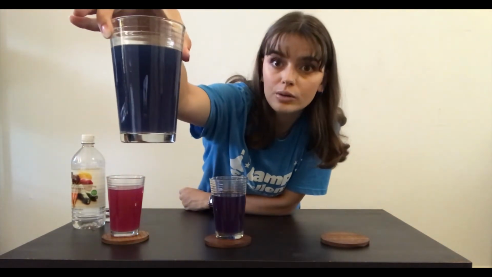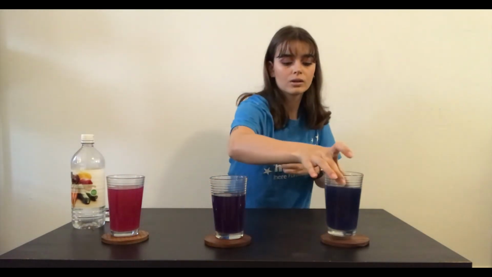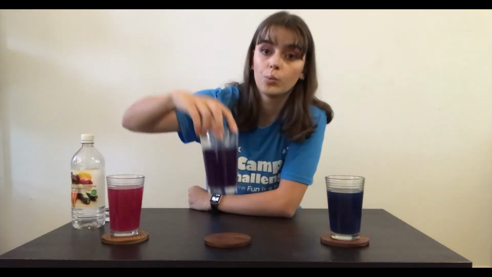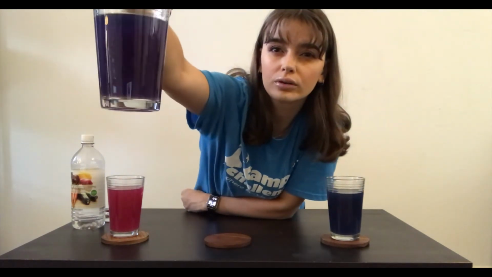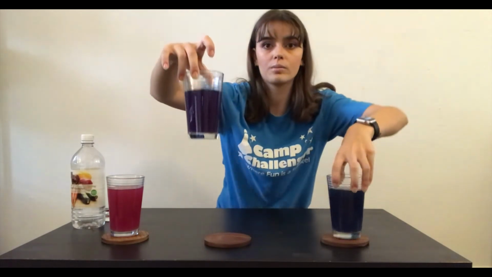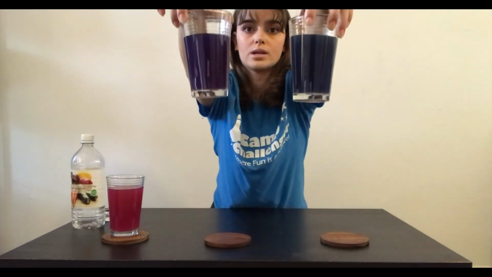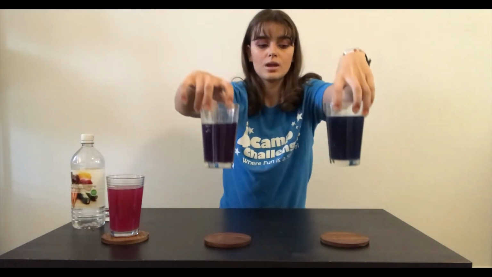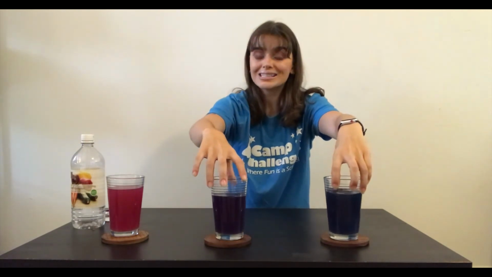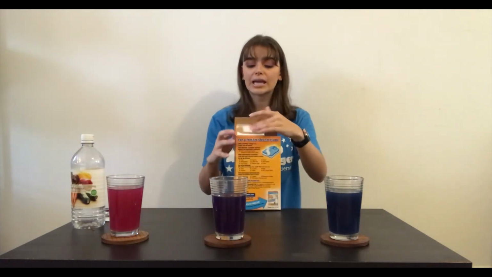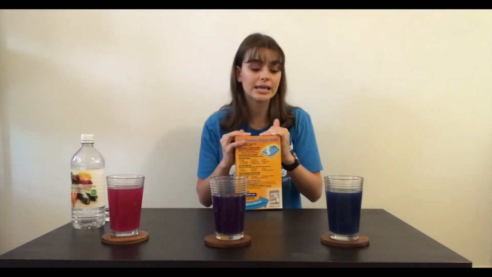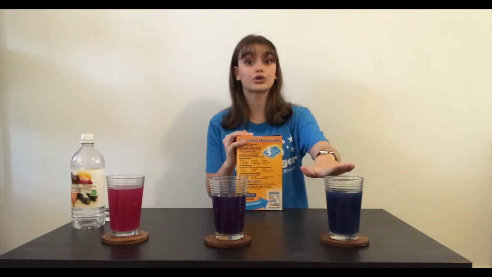But that turned a little bit of a lighter blue versus this one, which is very much purple. If you can see that difference, I'll hold them up again against like the white so you guys can see. Now, with a base, our red cabbage solution is going to turn a greenish blue. So the more basic that your substance is, the lighter this is going to turn, the greener this is going to turn.